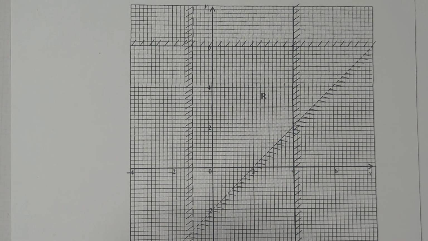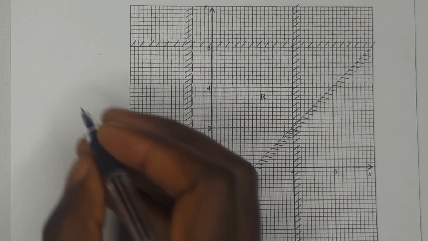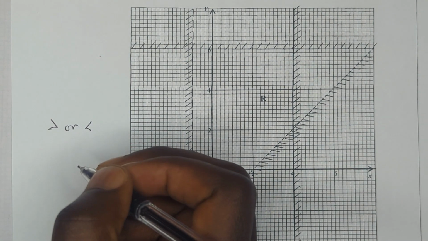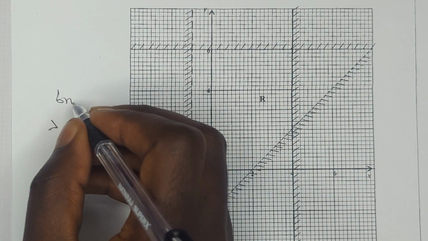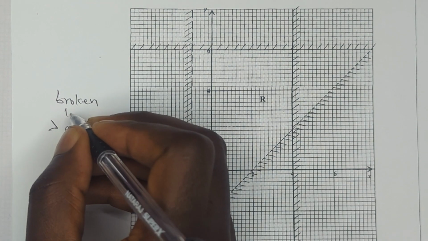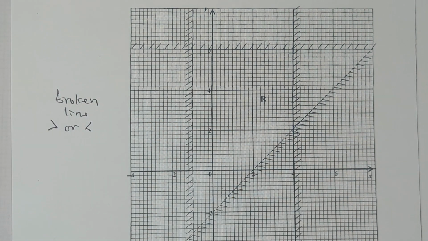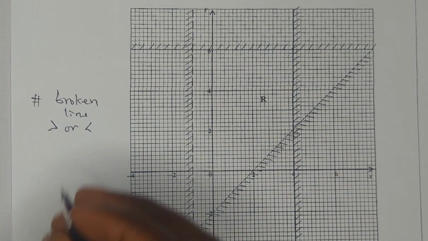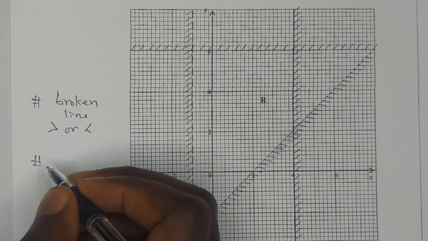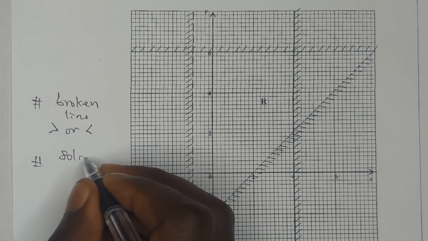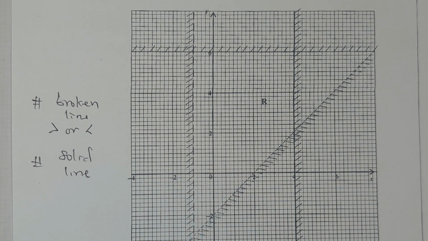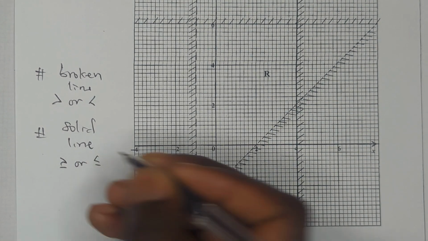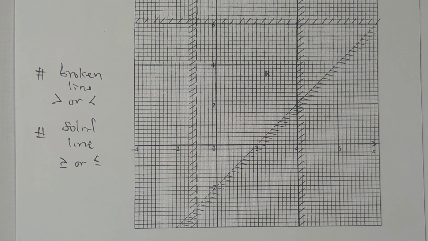Now to come up with the inequalities, one thing that we need to take note is that when a line is a dotted line or broken line, we use the sign greater than or less than. This is a broken line. So this is for the broken line. The solid line, we are using the sign greater than or equal to or less than or equal to. So this is what we need to take note.